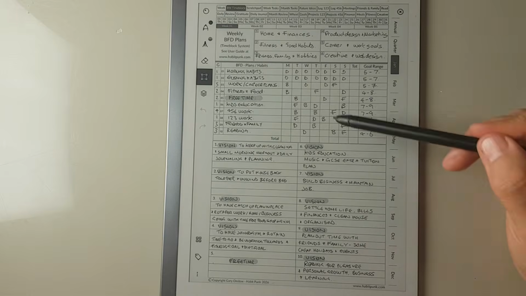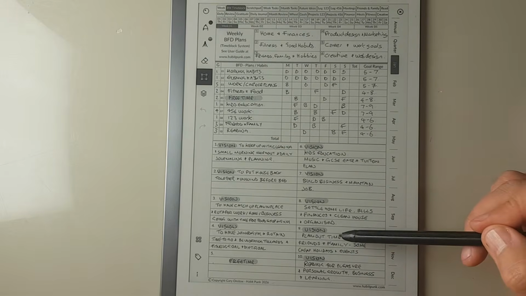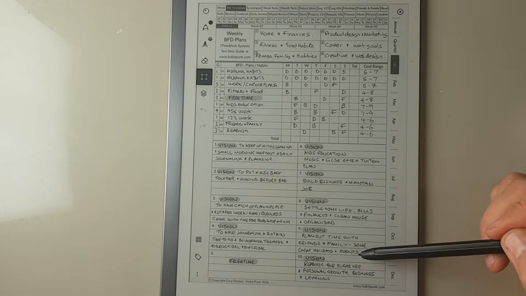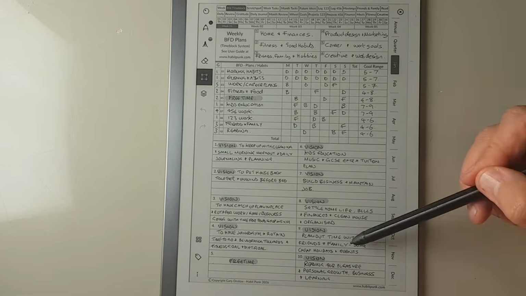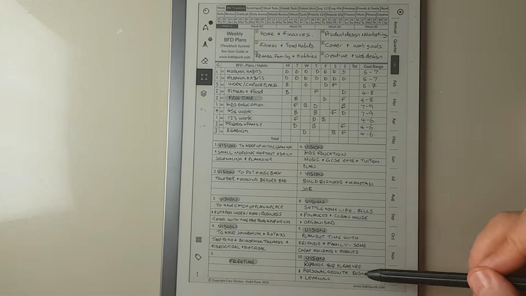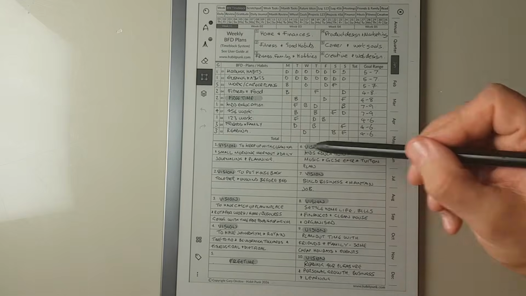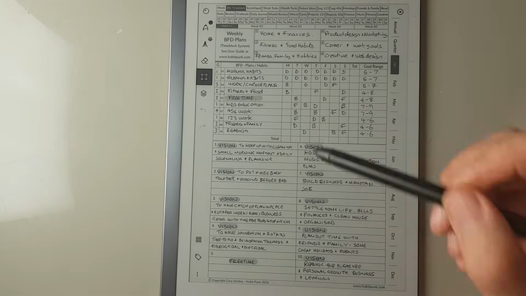And then, for example, number 9 is friends and family. Plan out time with friends and family and some cheap holidays and events. So it just reminds me to get those plans in place. And then number 10, reading. So read for pleasure, personal growth, business and learning. So that's my vision for the week, and that's my BFDs set up for the week.